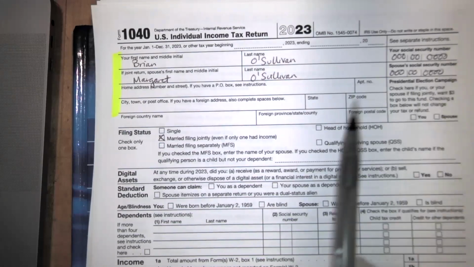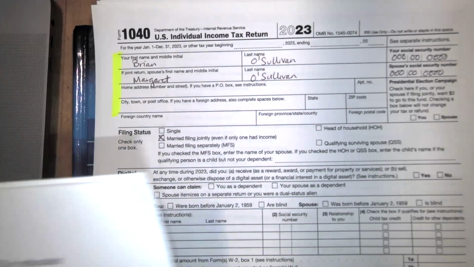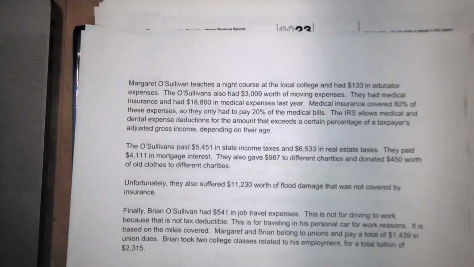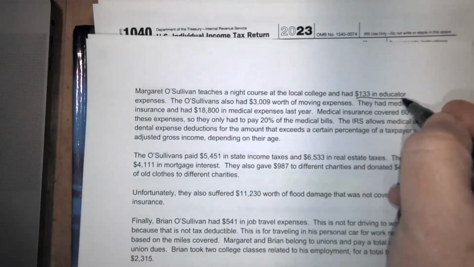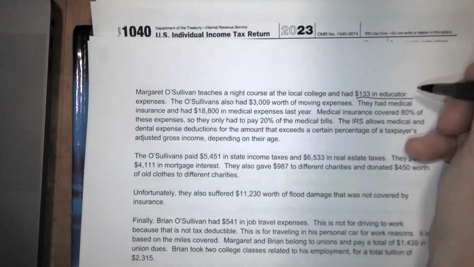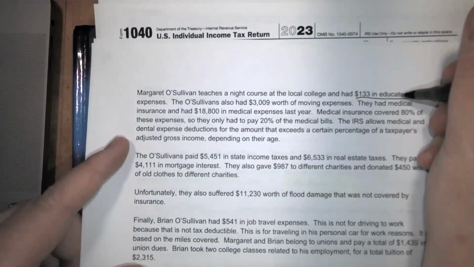Okay, fill in their social security numbers, married, filing jointly. Okay, let's see on the back. Let's read if there's anything else. She teaches a night course. She has educator expenses. This is a nice tax deduction because it's teacher expenses.